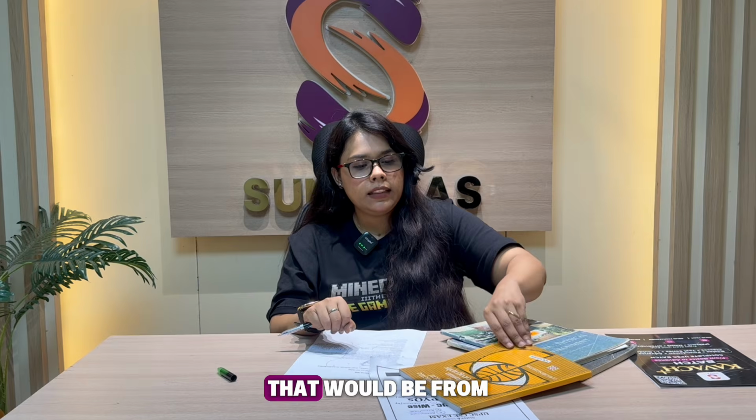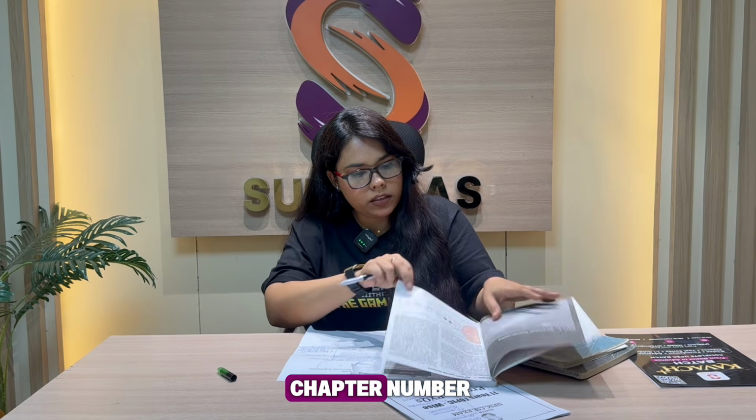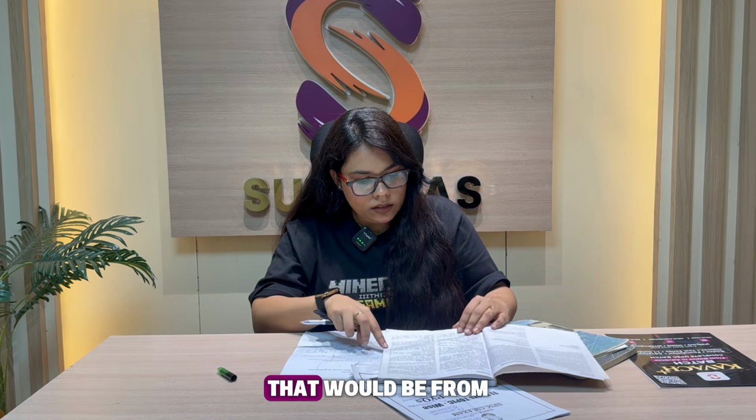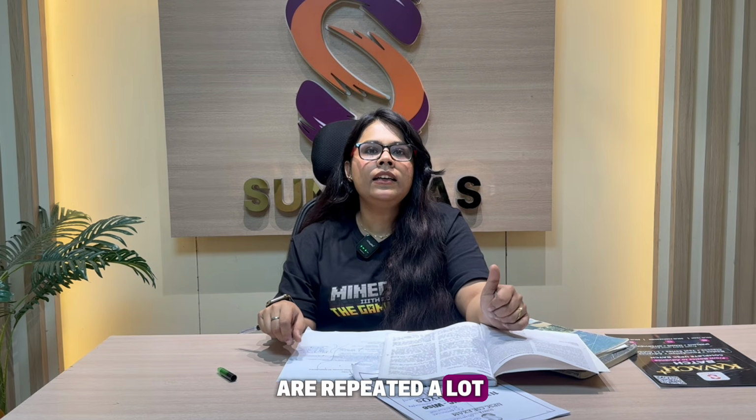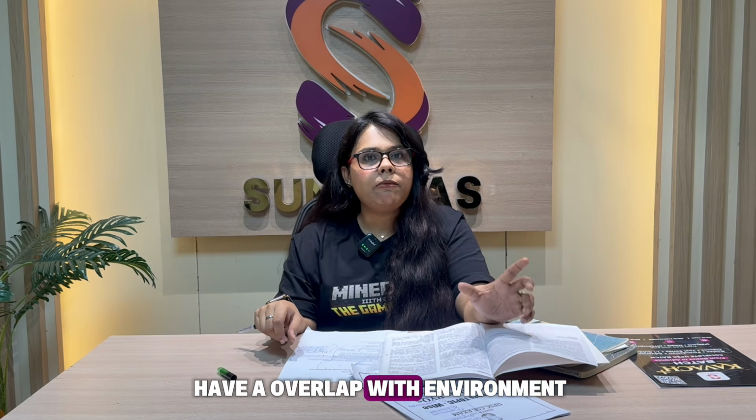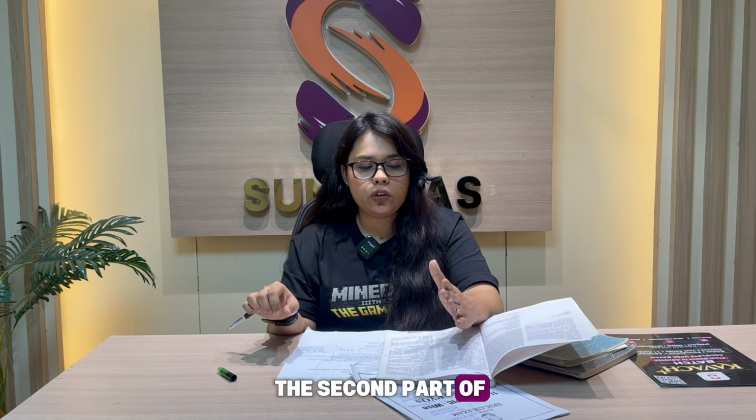I never read the first part from this because I referred to NCERT for that. But yes, the second part I did read from this, from chapter number 13, because that part is about weather and vegetation, and I just feel that these questions are usually repeated a lot, and then again they have an overlap with environment. So I did read the second part of this book.